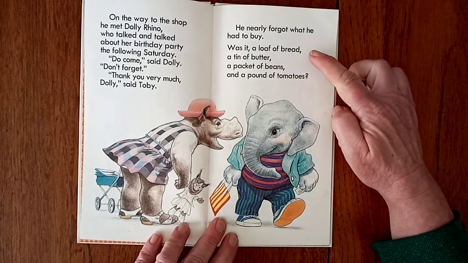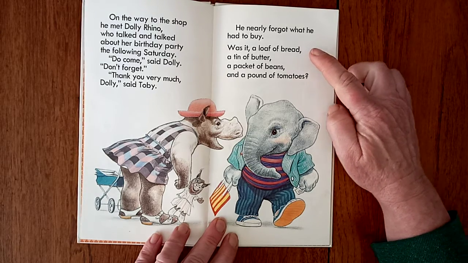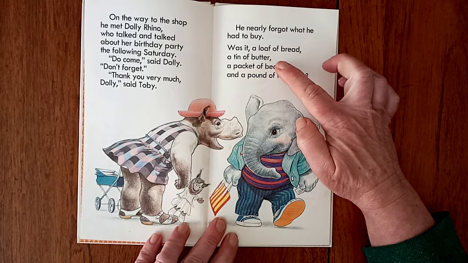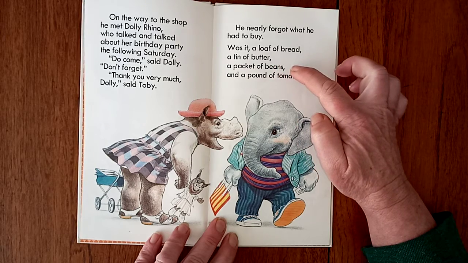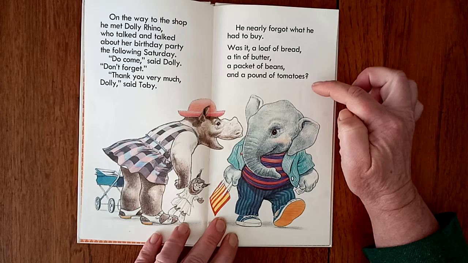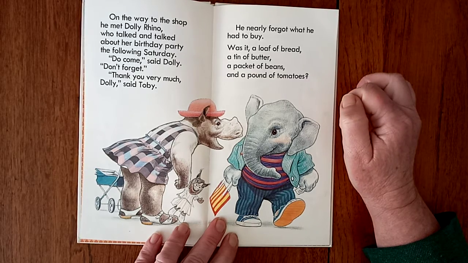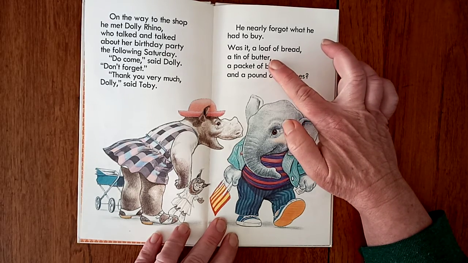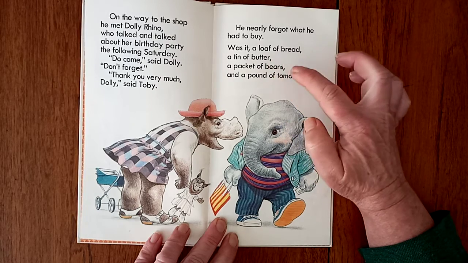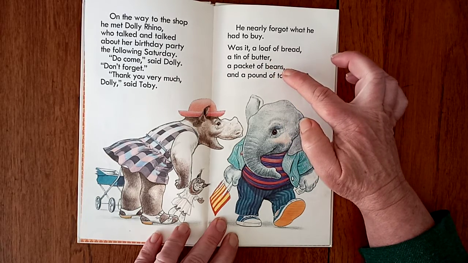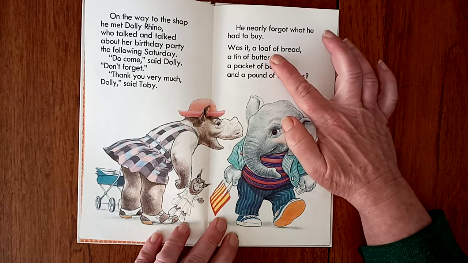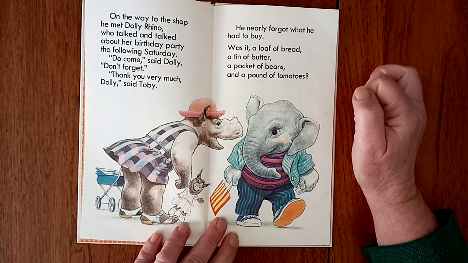Was it a loaf of bread, a tin of butter, a packet of beans, and a pound of tomatoes? Oh, can you correct that? Remember, we don't get butter in tins, but you could get beans in a packet that you have to cook. But it was a packet of butter and a tin of beans.